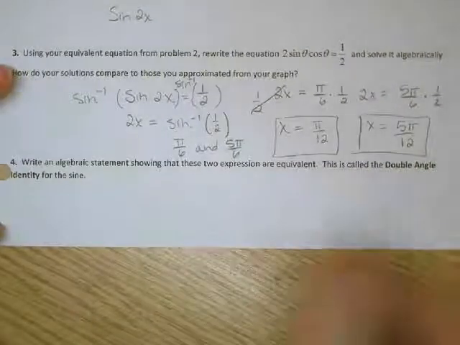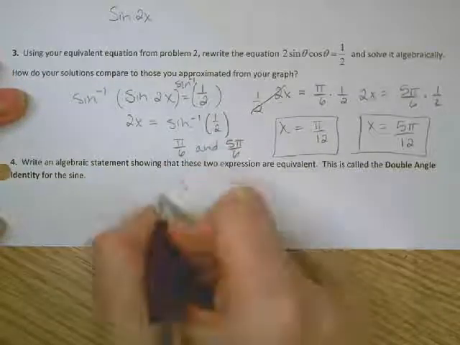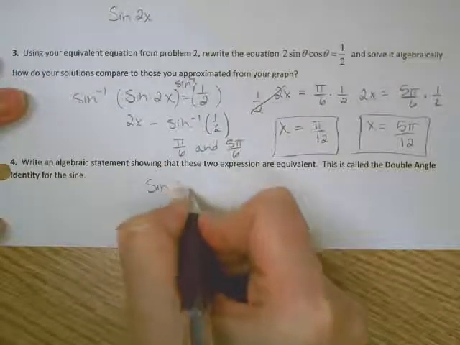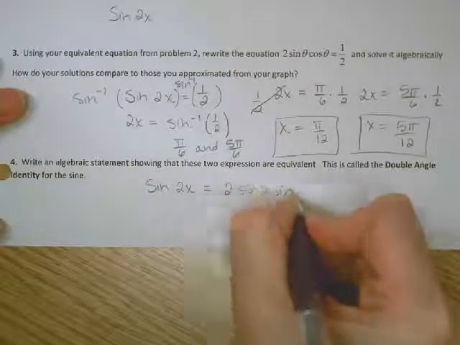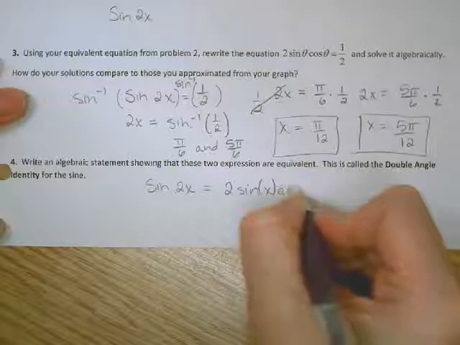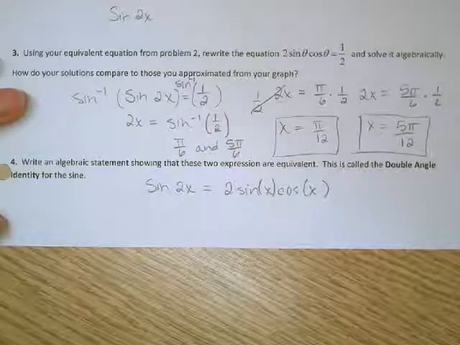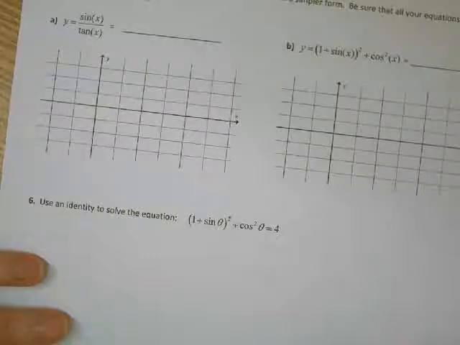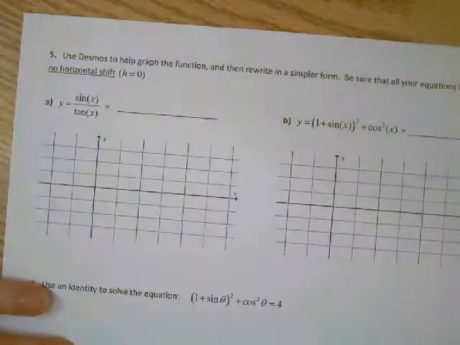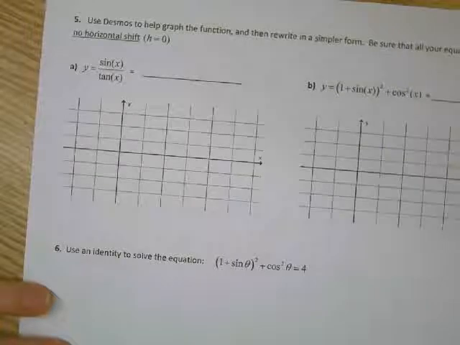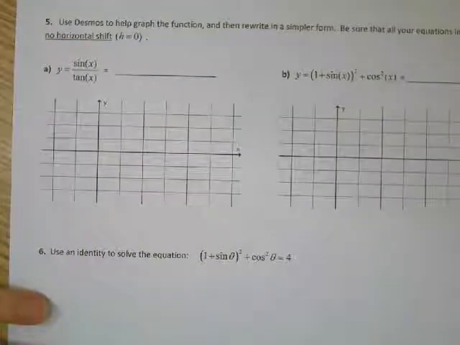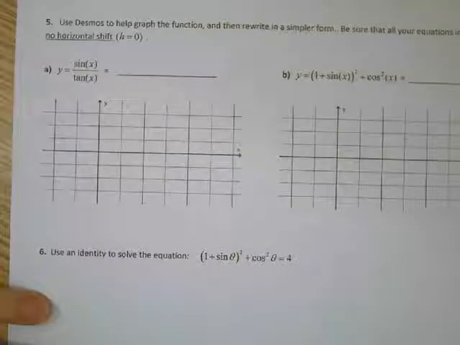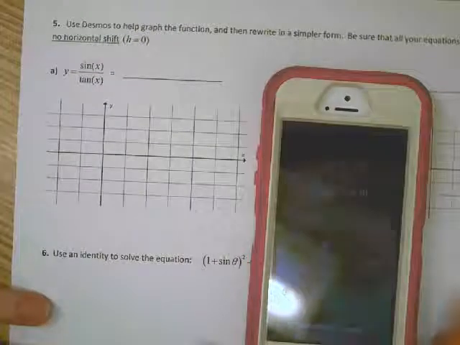So this is the double angle identity for sine. For the sine, this is that the sine of 2x equals 2 sine x, parentheses there, and then cosine x. That's one of the identities I'm going to be working with. So, hang on. Okay. So if I am looking at some other ones, I'm basically trying to figure out my easiest way of rewriting this.